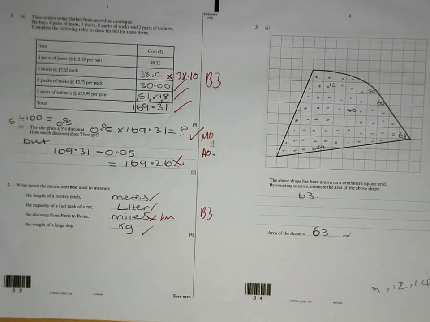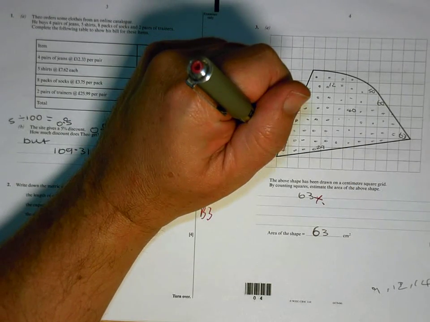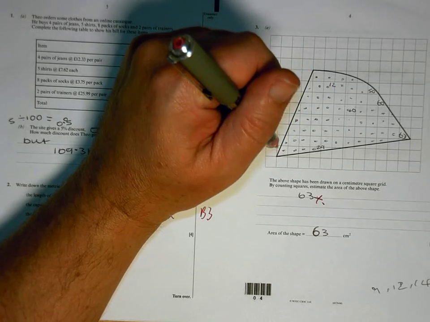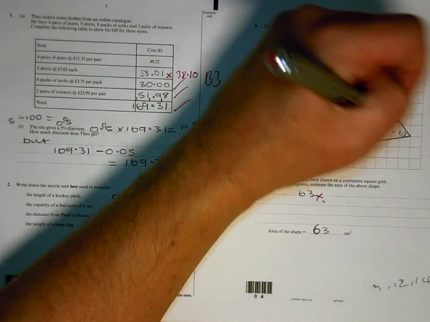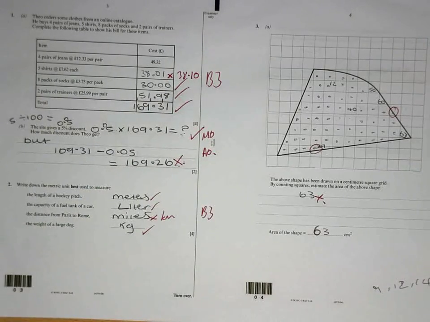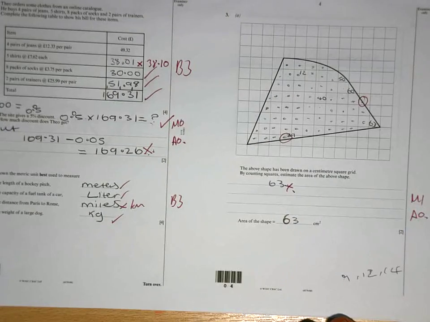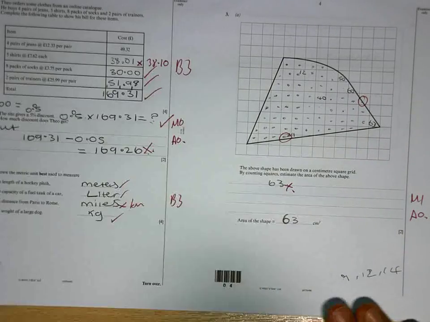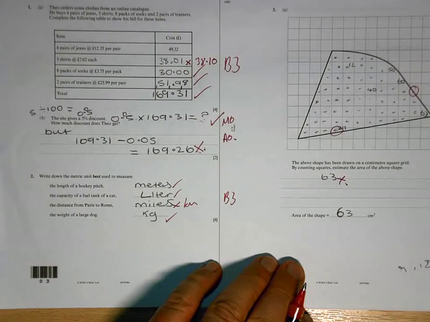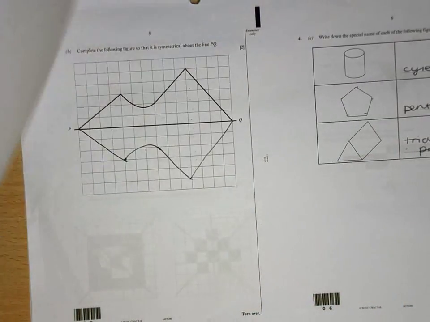63 is too big. Okay, your method is that you don't count every square that's being covered, it has to be more than half covered. So that one there, for example, shouldn't be counted. That one there shouldn't be counted. So you're counting too many squares. So you're out of the range. 3, 6, 7 for the page. Now that's a page you should be getting full marks on. Okay, so there's 5 marks there you've dropped that you shouldn't be dropping.